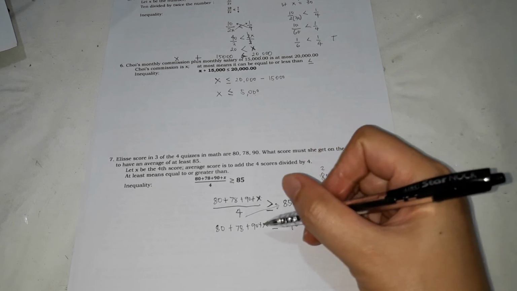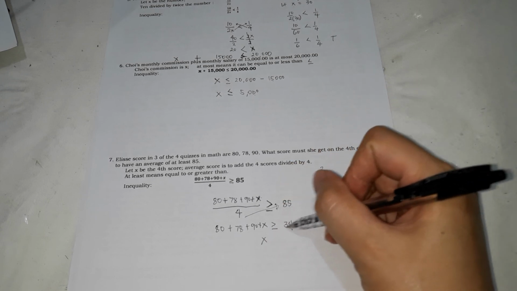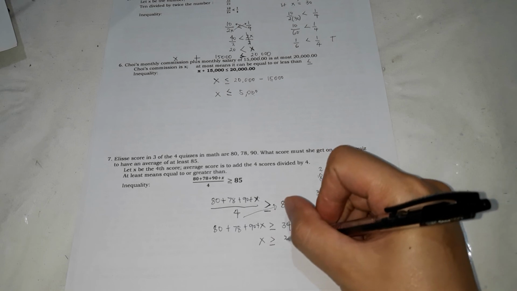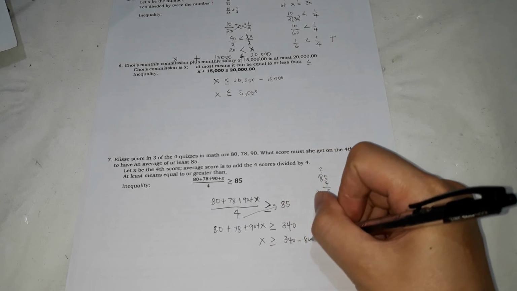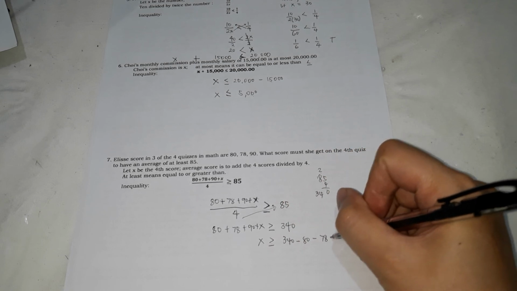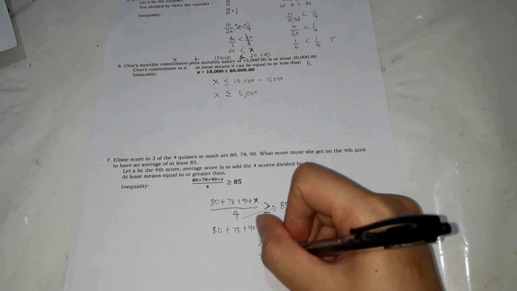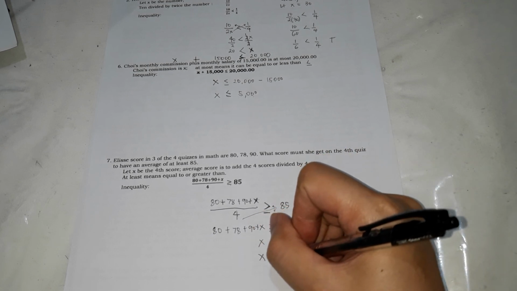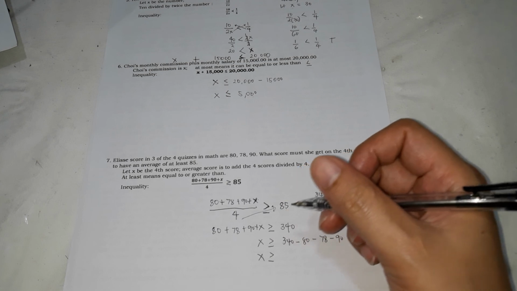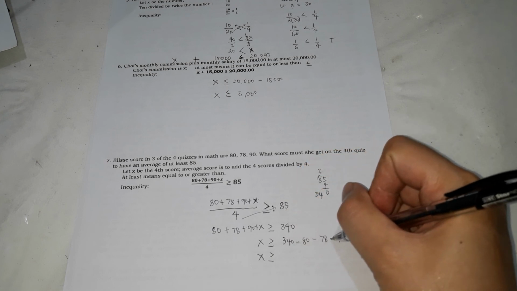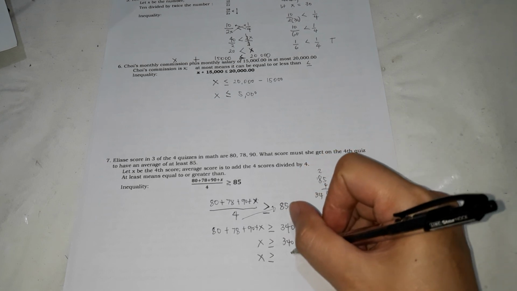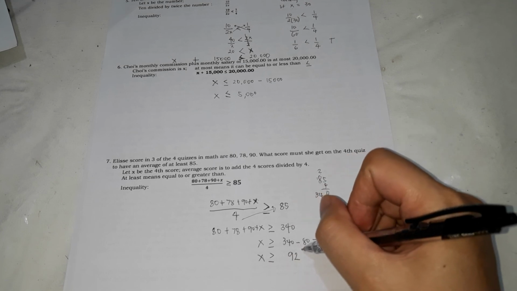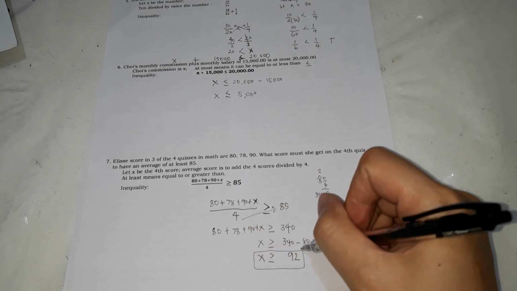Next, lahat ng walang x, ilipat mo sa kabila. 340 minus 80 minus 78 minus 90. X should be greater than or equal to 340 minus 80 minus 78 minus 90, it's 92. So, x should be greater than or equal to 92.